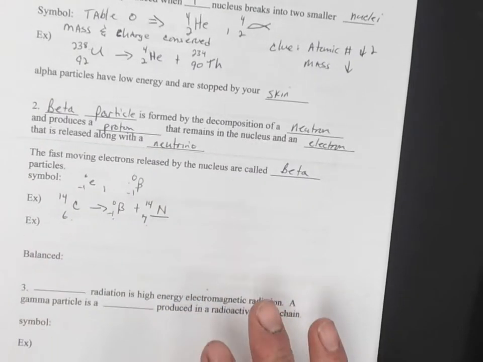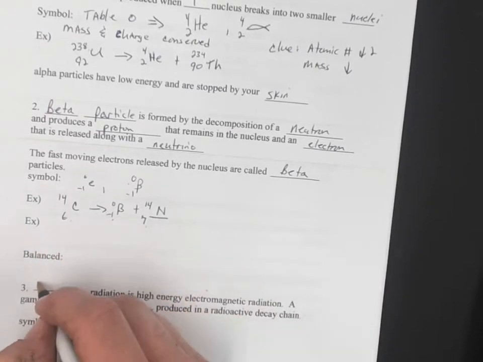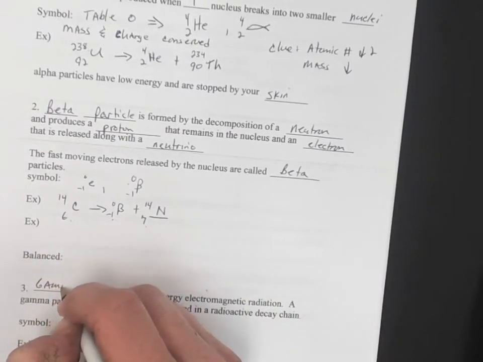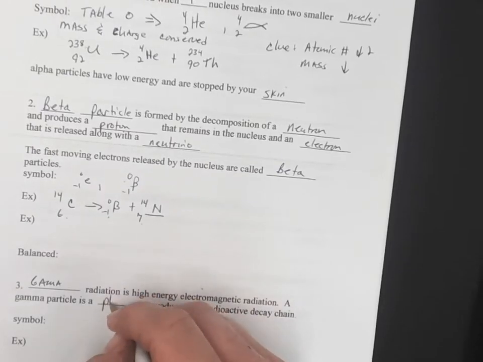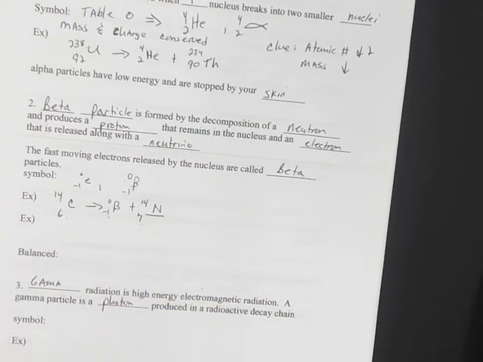Let me do the last one here. Gamma radiation is radiation of high energy. A gamma particle is actually a particle of light called a photon. And it's produced in the radioactive decay chain. The symbol we know is 0, 0. Yes, it is.